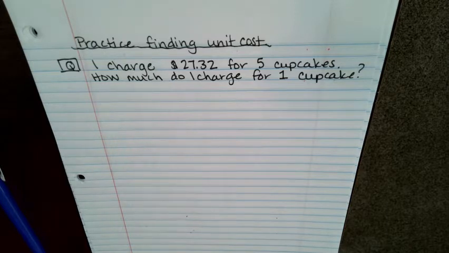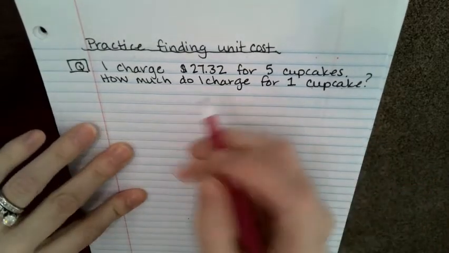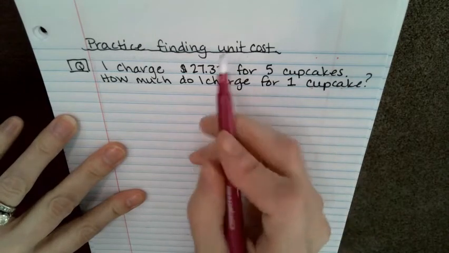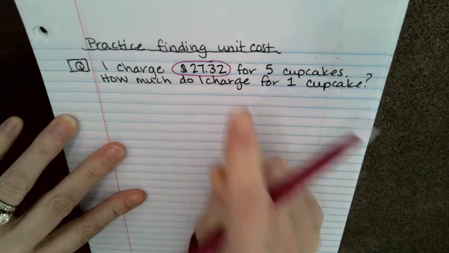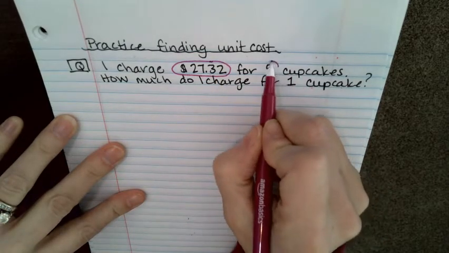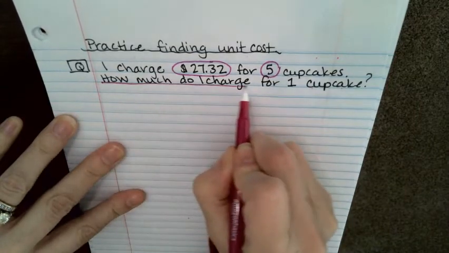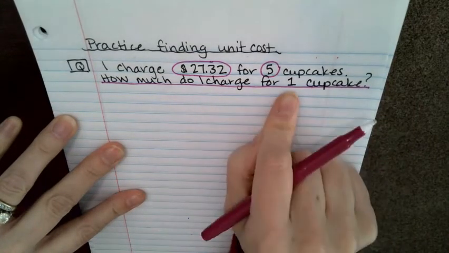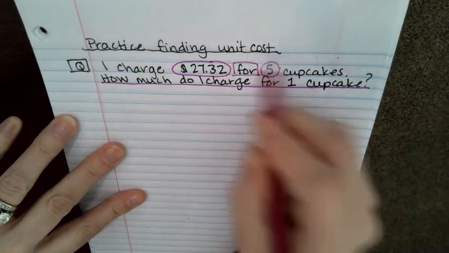Okay, so here we go. I'm going to circle my important numbers so I can figure out how I'm going to set up my proportion. Okay, and I know that remember that proportions are when we're comparing things. So $27.32 for 5 cupcakes. And then my question is, how much do I charge for 1 cupcake or per cupcake, right? And this word "for" right here tells me that it is a comparison.